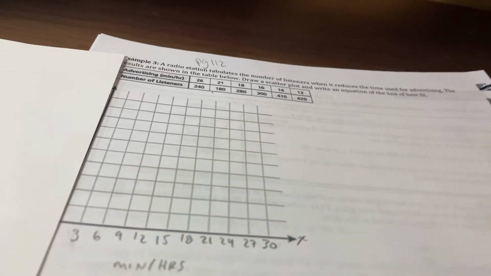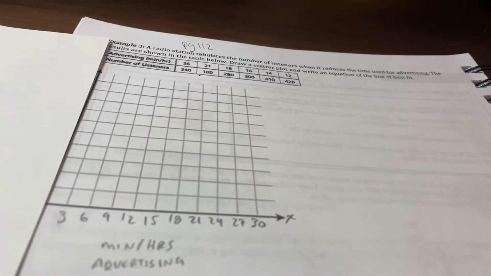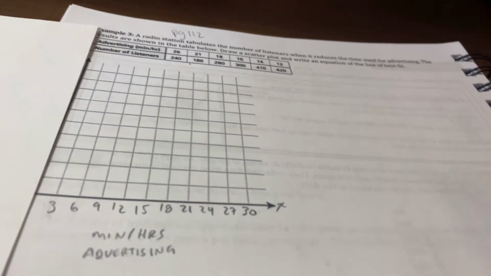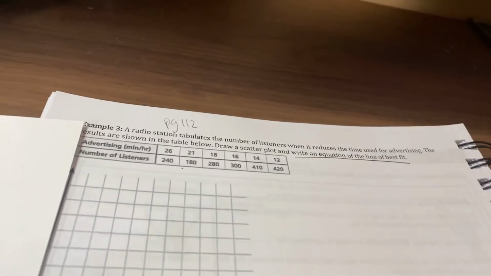Right, you just identified lines of best fit, seeing if they minimize the distance from the other points, making sure that the line has the same amount of points above and below. And right now we're going to construct a scatter plot, draw it, and write an equation of the line of best fit. We're going to talk about that in a second, right?